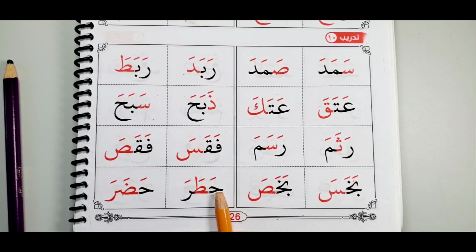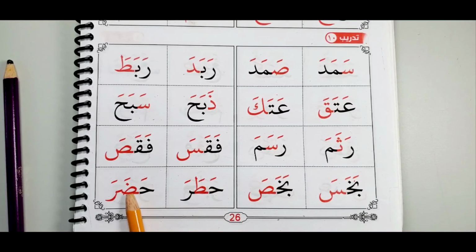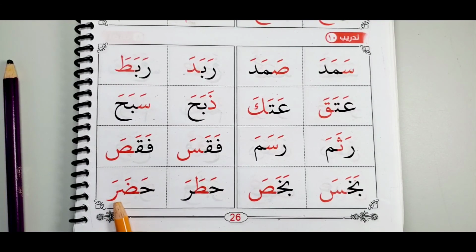Okay, حطر حطر حضر حضر. So we have طا را ضا را طا and ضا طا طا ضا ضا، حضر حضر.